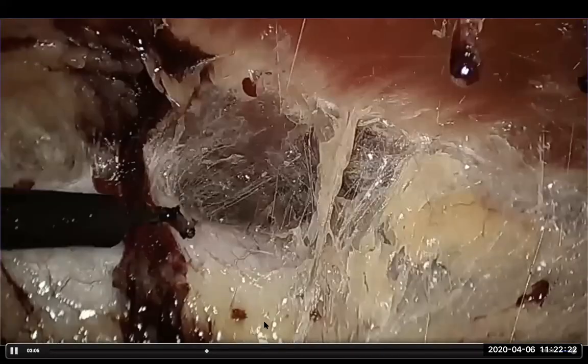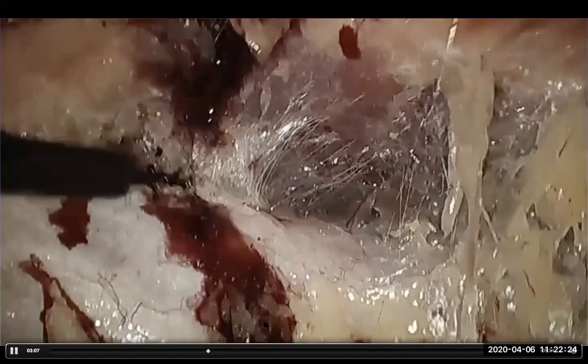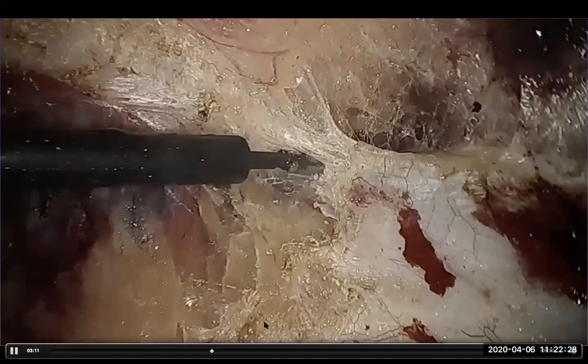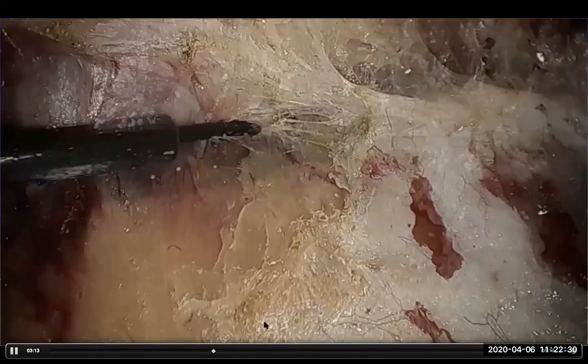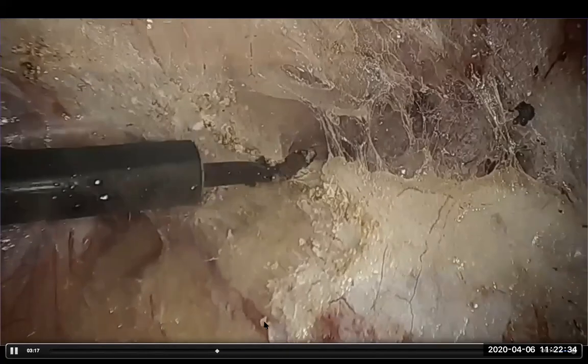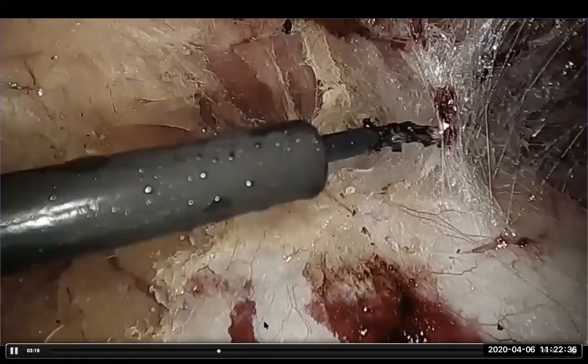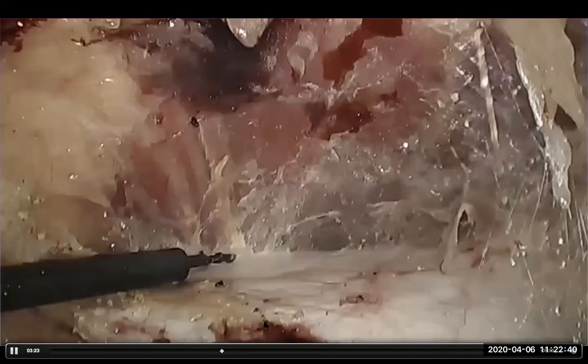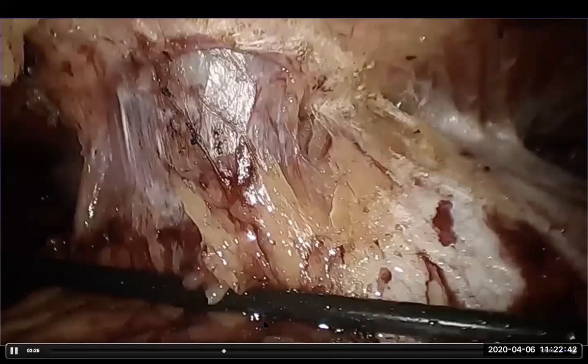So I hope you can understand what is happening here. We are keeping the peritoneal sac in the midline. We are dividing the posterior rectus sheath on the right and on the left, then creating a little bit of retrorectus space, and gradually conquering more and more territory in the bilateral retrorectus compartments.